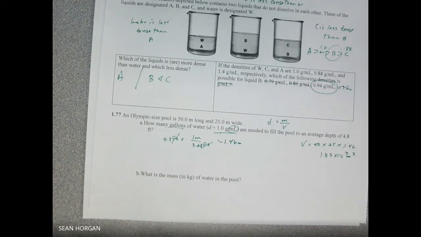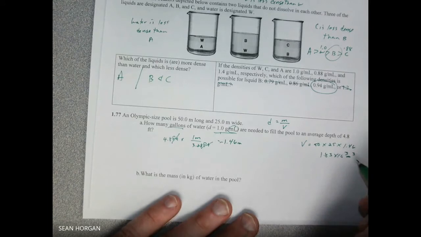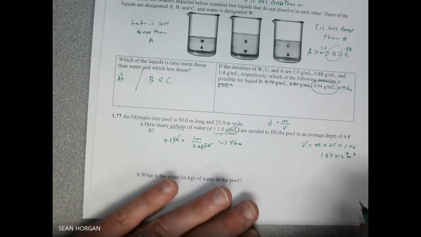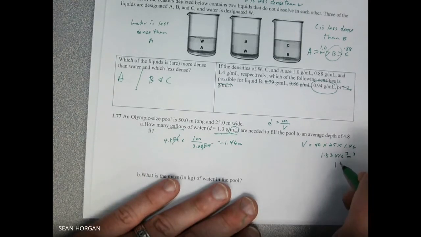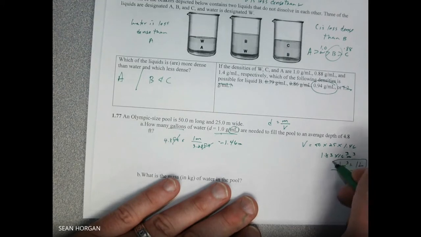We don't have a relationship between meters cubed and gallons, but we do have some relationships that make it easier. We know that we can convert meters cubed into liters or milliliters. 1 decimeter cubed is equal to 1 liter, and that's one of those things you need to know.